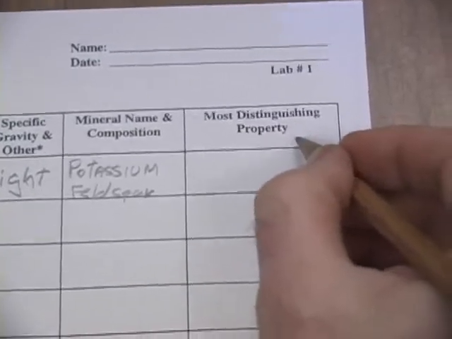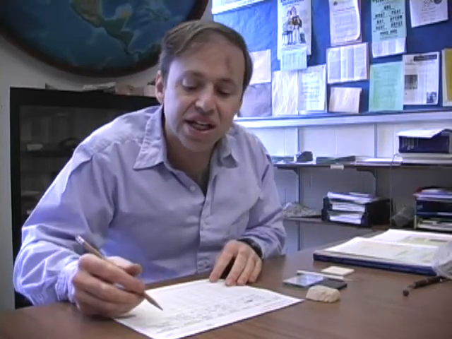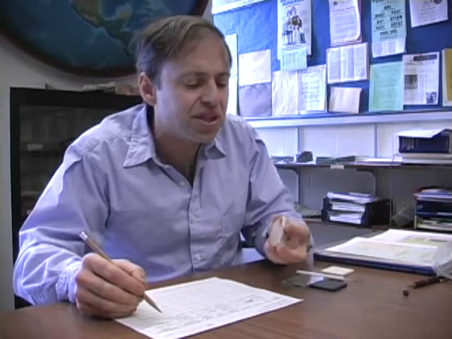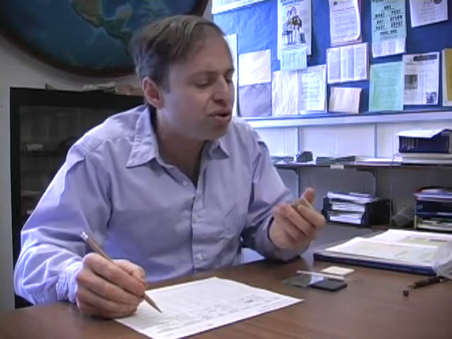Now this last column, which is for most distinguishing properties, is the most important of all to you, because at a future time, at your midterm exam, you're going to be given a bunch of unknown samples, and you're going to have to be able to determine what they are without the use of your book. So here what you need to put in this is to be able to give it a distinguishing feature, so that in the future you look at it and you say, oh yes, that's potassium feldspar.